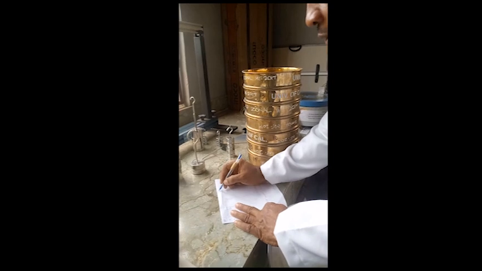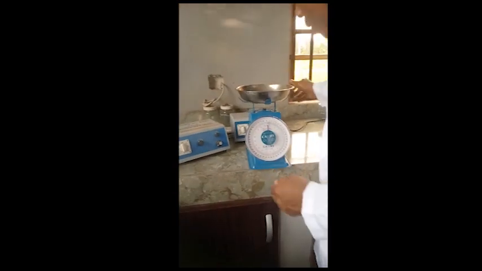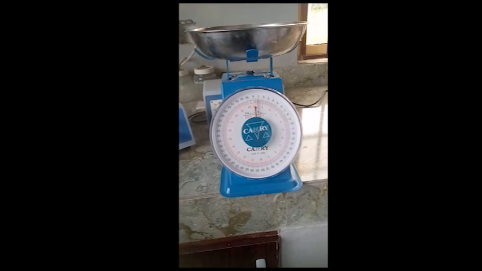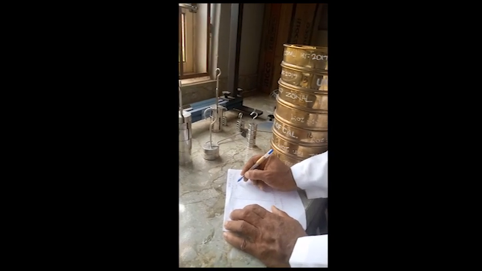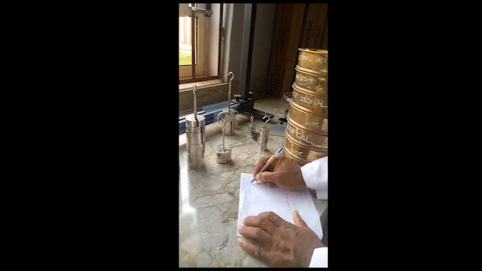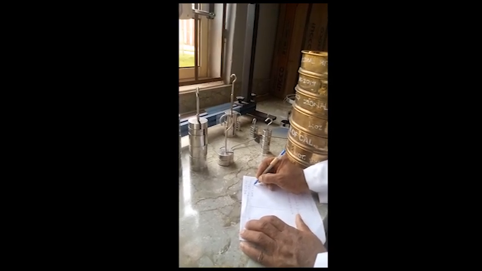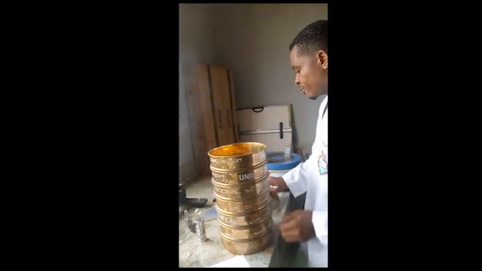Sample, soil sample is 0.7 kilograms with pan. Now only pan weighs 0.15 kilogram. Then sample now weighs the difference, which is going to be 0.55 kilograms. So the total mass here is 0.55.